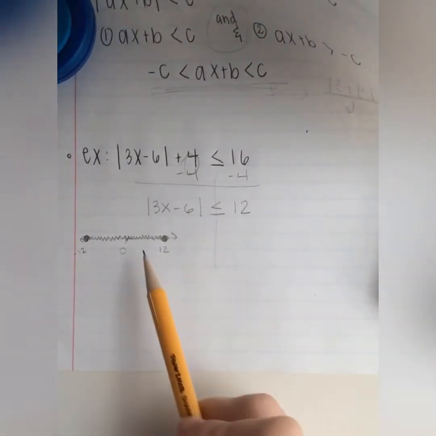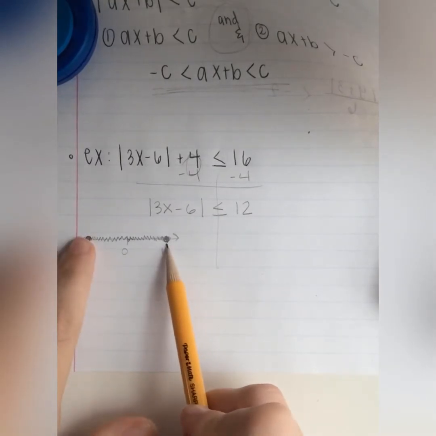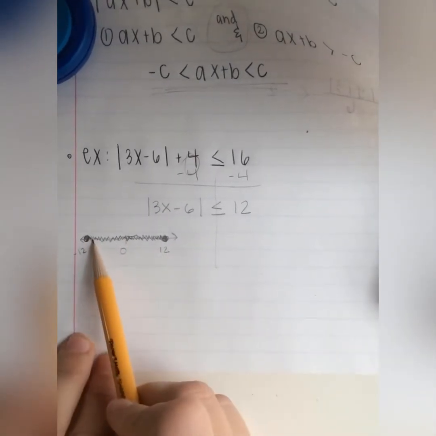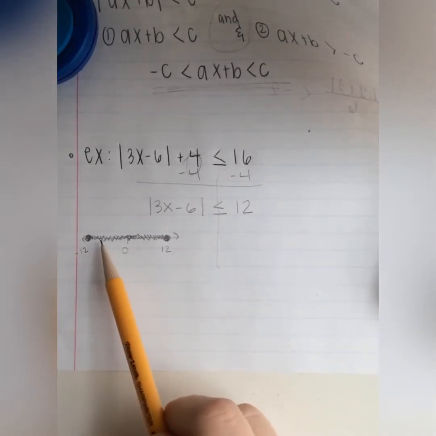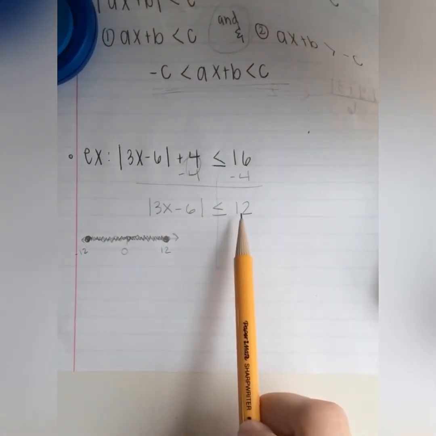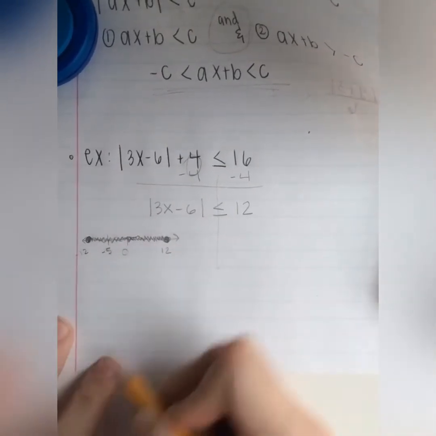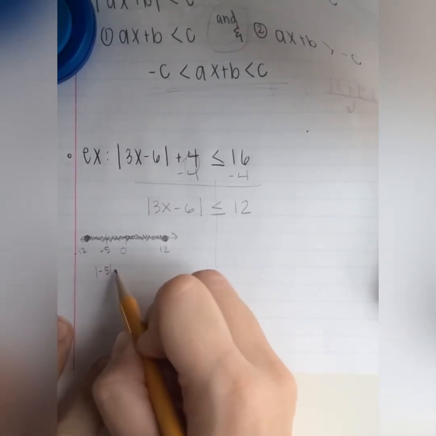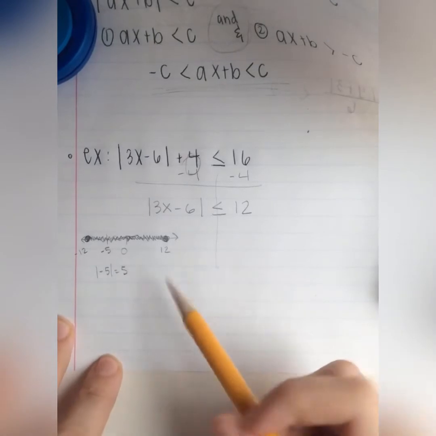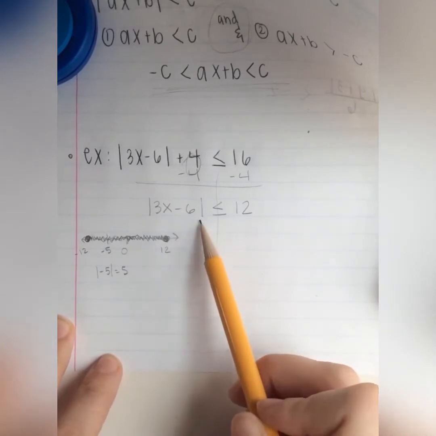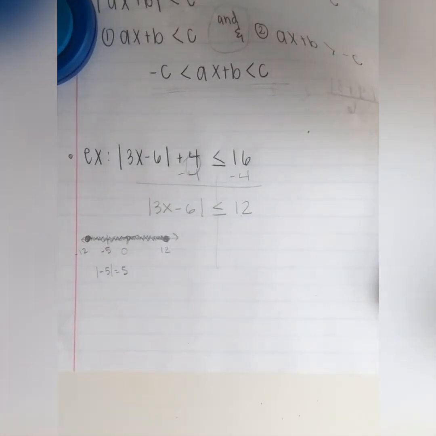Because when you take any of these numbers in between negative 12 and 12, anything less than 12 and anything greater than negative 12, satisfies both of those. Those are all 12 units away from 0 or less than 12 units away from 0, right? If we chose the number negative 5, if I take the absolute value of negative 5, we know that's 5, because negative 5 is 5 units away from 0. And 5 is less than 12, so that satisfies our condition, right?